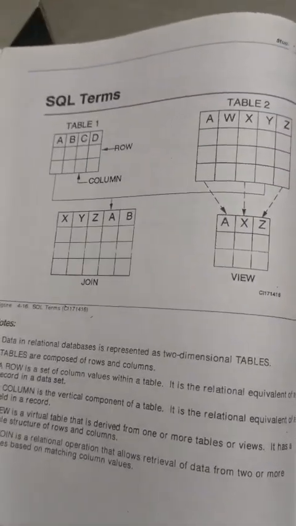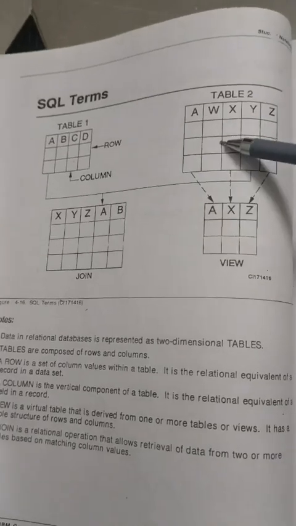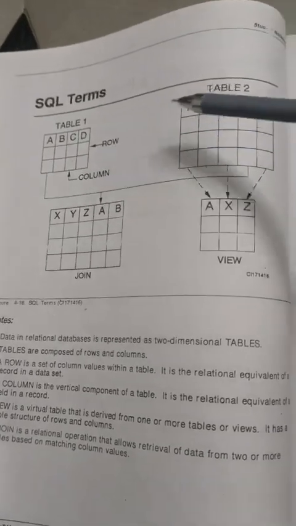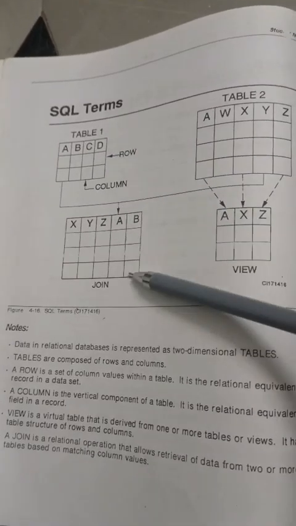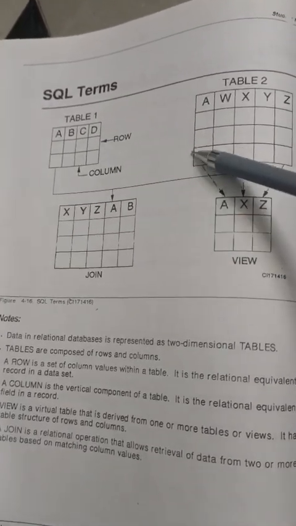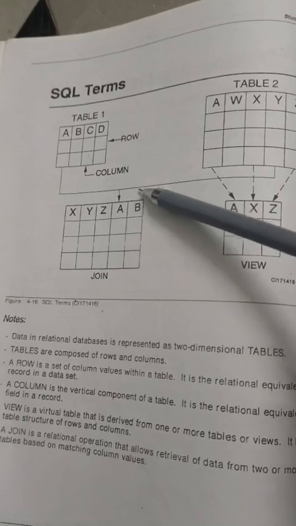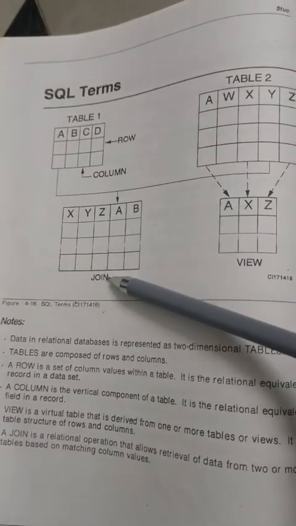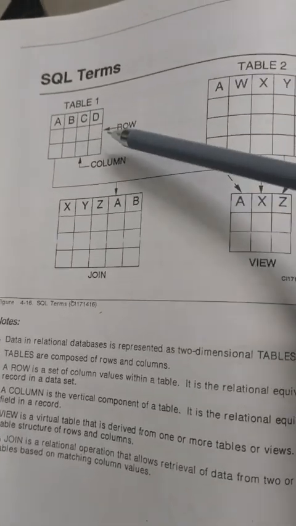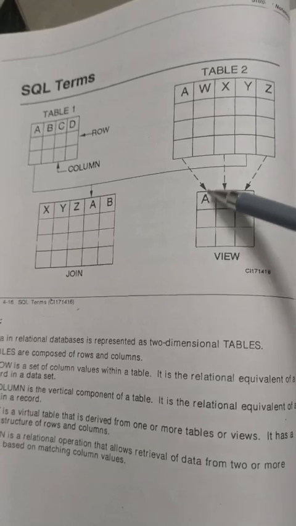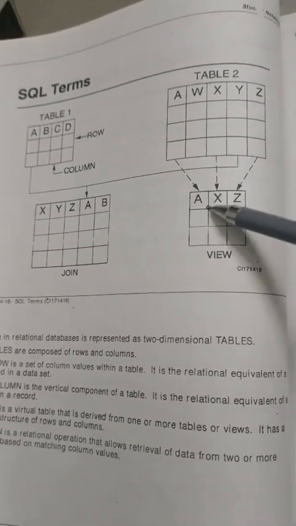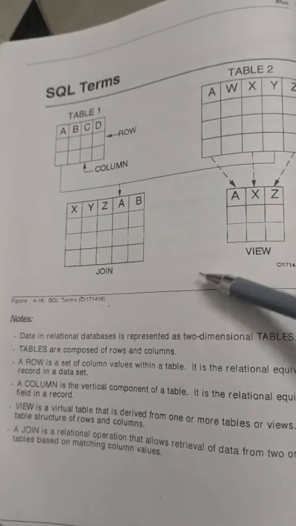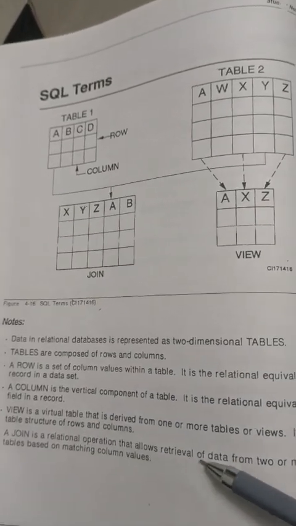We'll review a few of the basic concepts of DB2. This is the table, this is a row, and this is the column. A join means we can combine one or more tables by using the selected columns. This is nothing but a join, and how joins work. And this is like a view within the same table. We can retrieve the collection of rows using a condition. Based on the condition it retrieves.